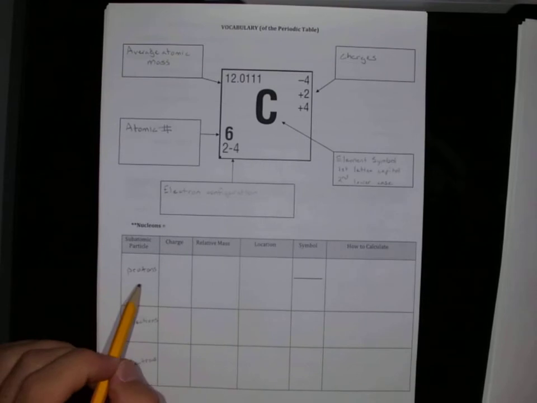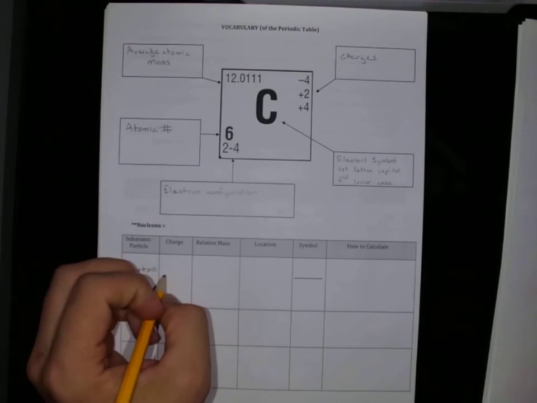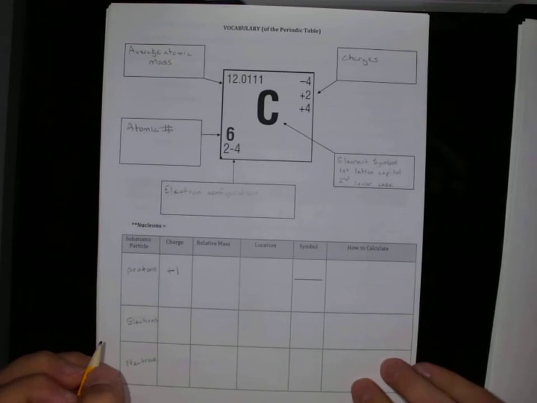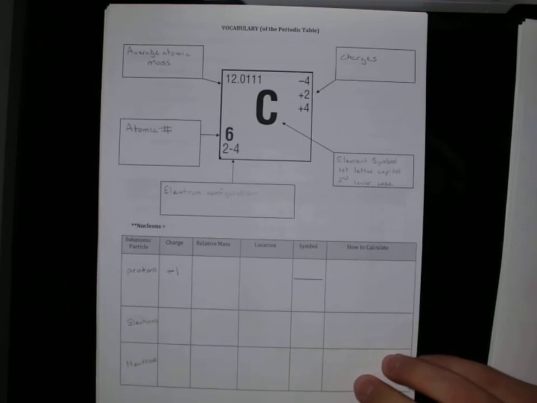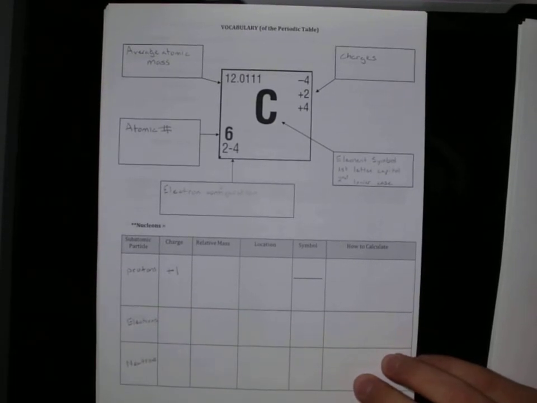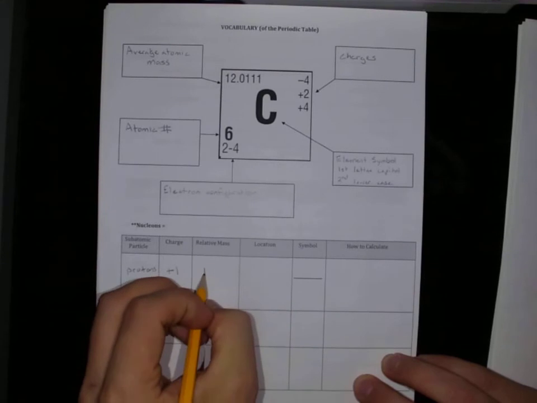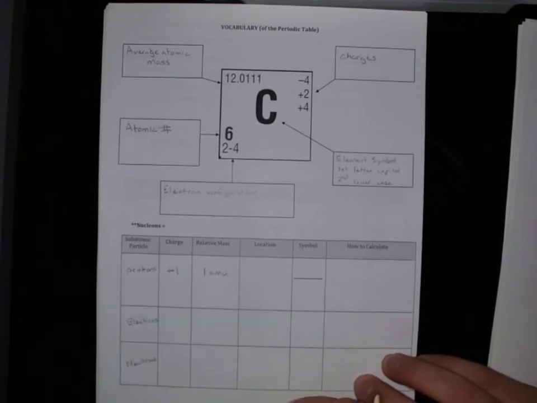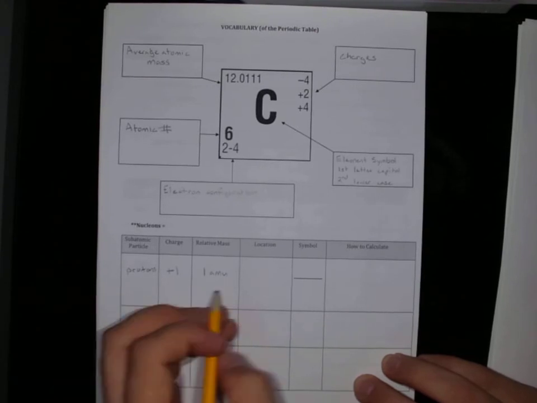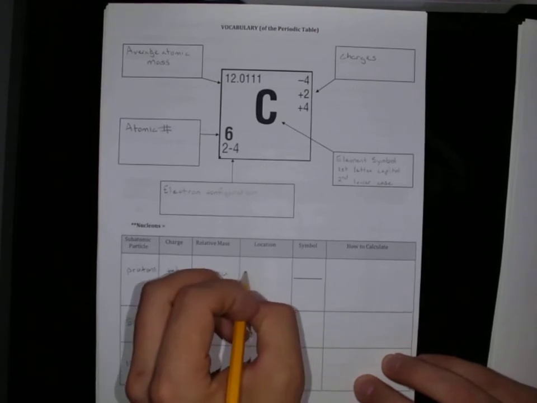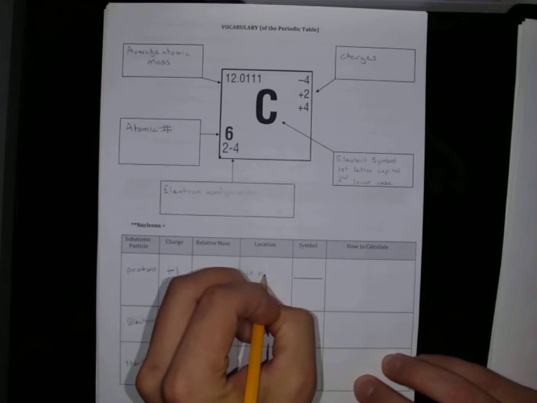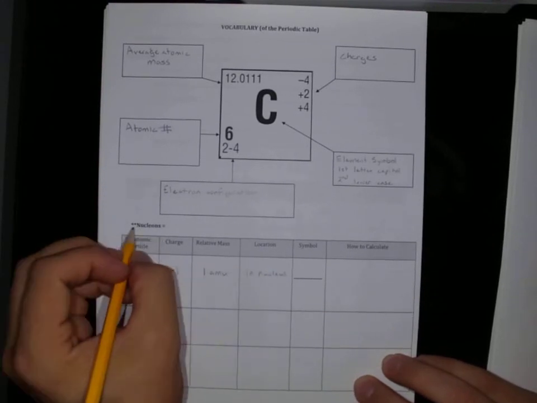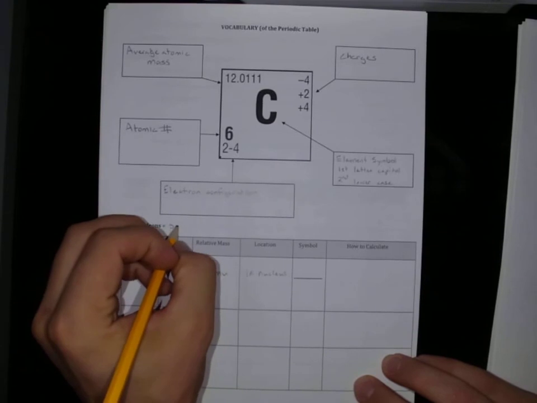But first off, our protons have a charge of +1. Okay, the relative mass: protons weigh a really small amount, but the relative mass is going to be 1 atomic mass unit, or AMU. This proton is going to be a nucleon because it's located in the nucleus. Okay, so nucleons, we know that we have protons.